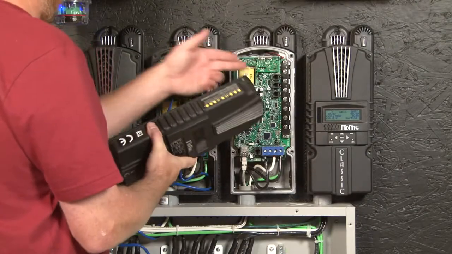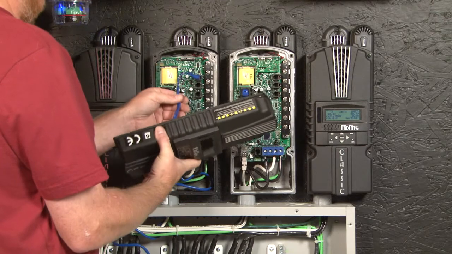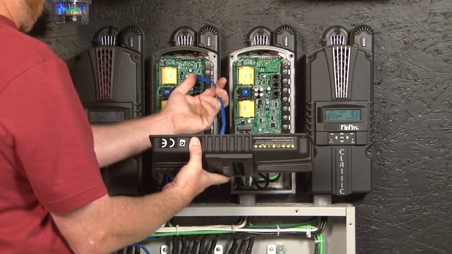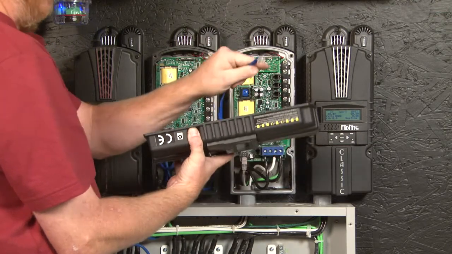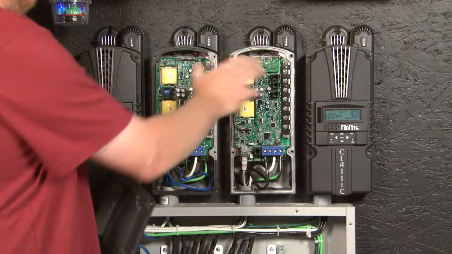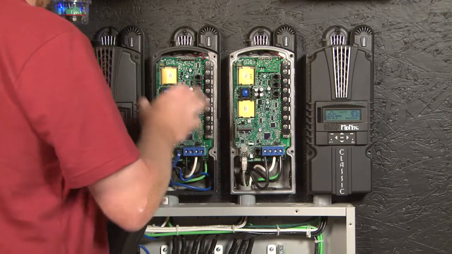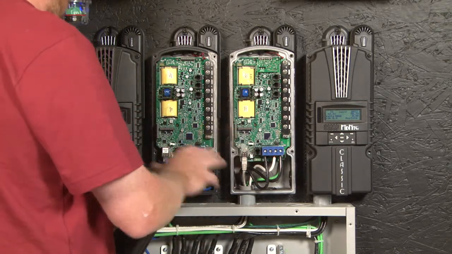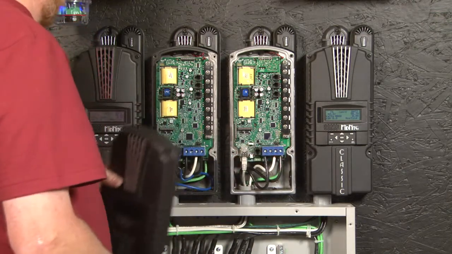Okay, I've taken the cover off my Classic 250. I unplugged the blue cable on my Classic 250. I left this one to show you. It's a standard phone cable. There's a tab there. We push the tab in and take it out just like a phone cable. I had to do that on the standard Classic as well as the Classic Lite. I've also turned off the battery power and the PV power to both controllers before removing the covers.